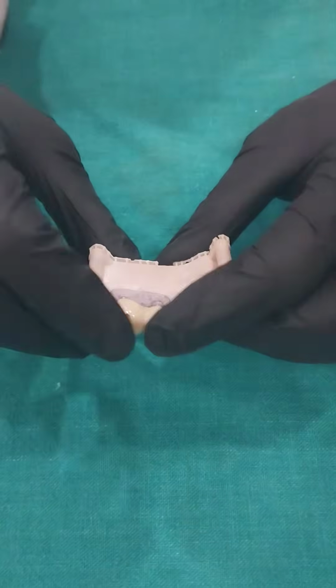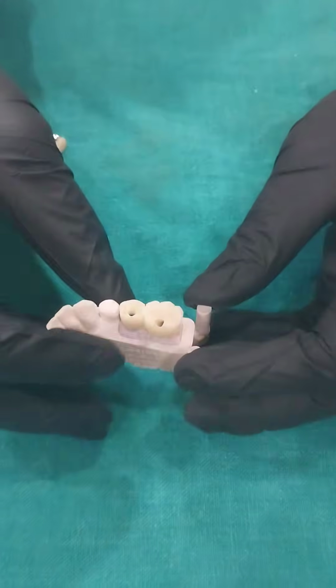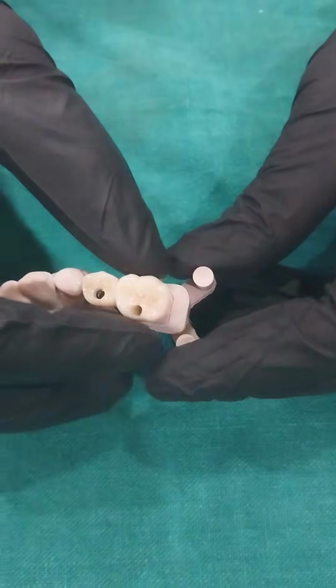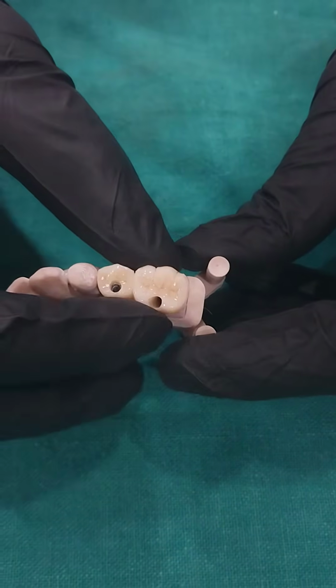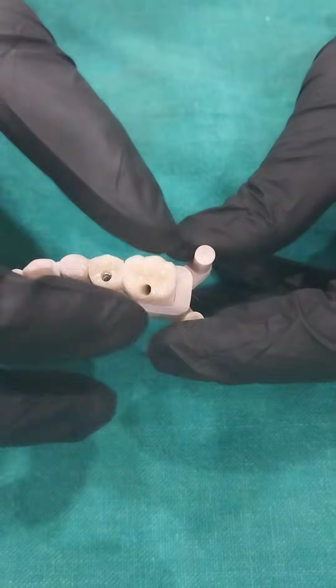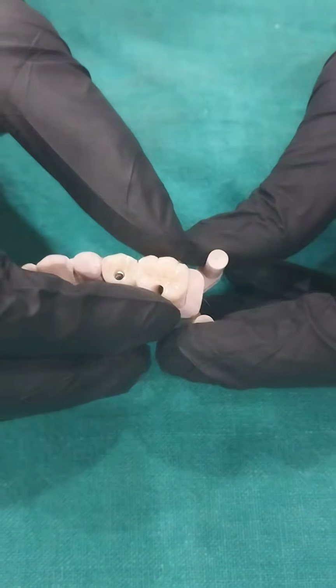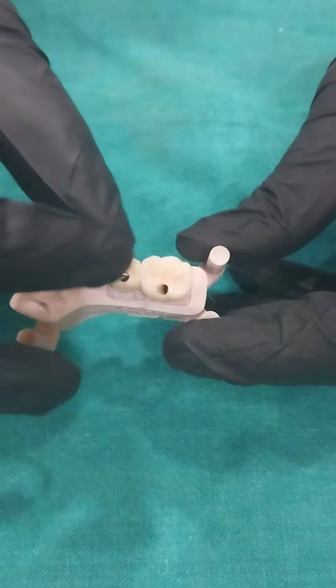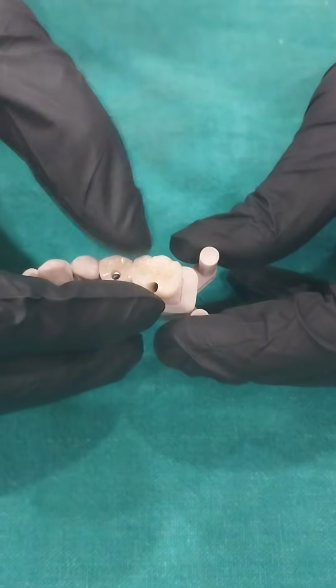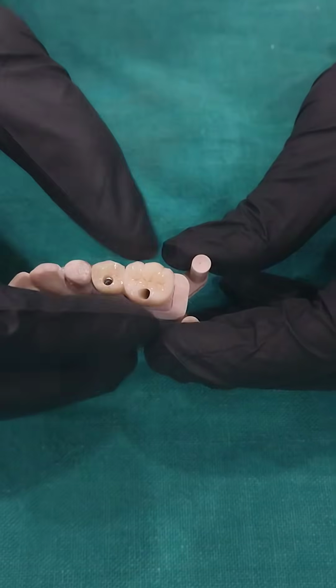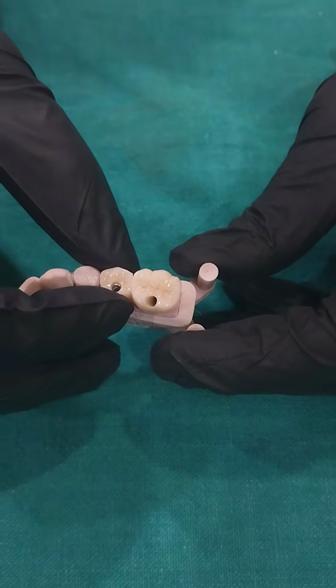You can see this crown has been prepared by the lab technician. Now you can see the bulk of the molar. It is extremely bulky. Buccolingually, it is so extensive. The buccolingual occlusal table is very big. So this crown will have a lot of offset forces on the buccal cuspal angles. So this is a very bulky prosthesis.